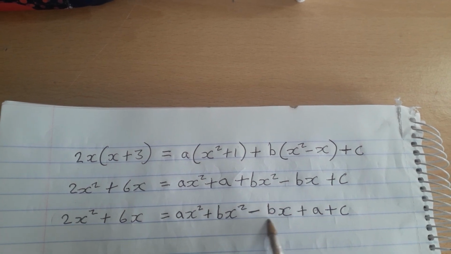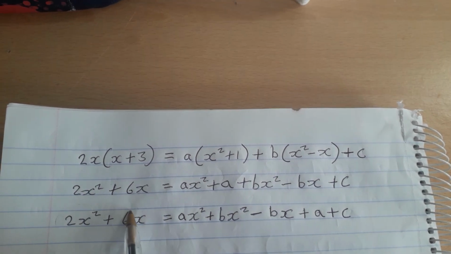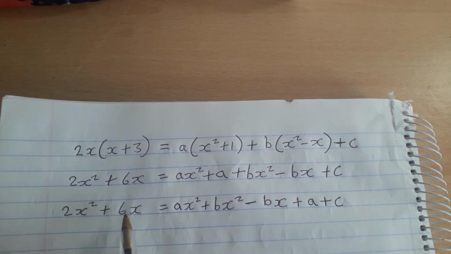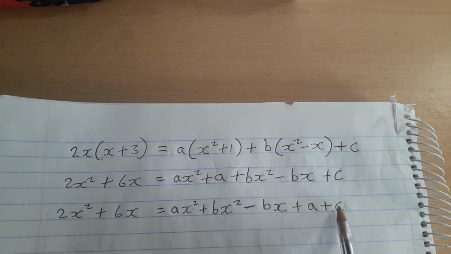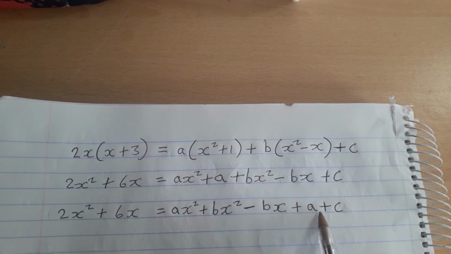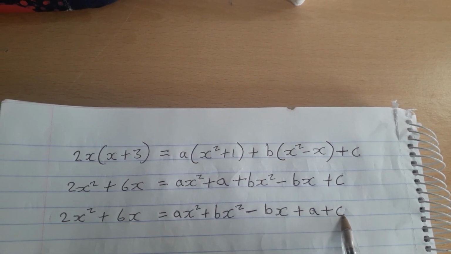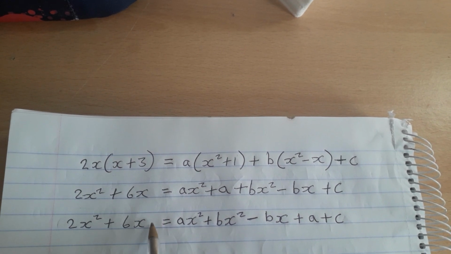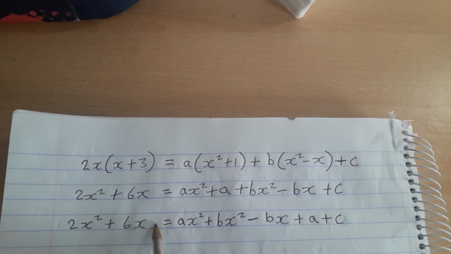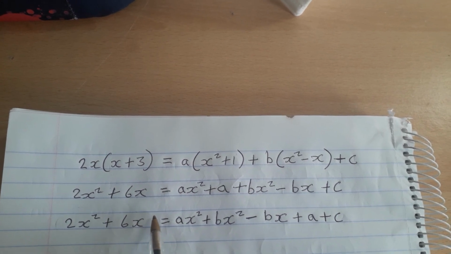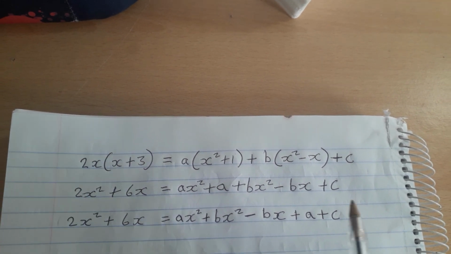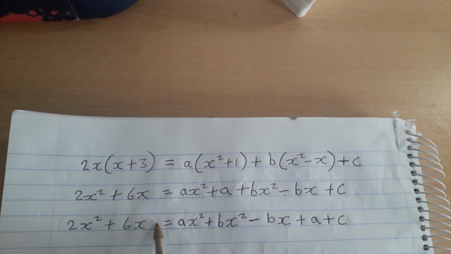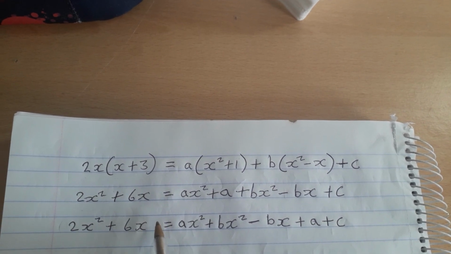So if this is minus b in front of the x here, then the minus b should be equivalent to the plus 6 here. And lastly, we've got this constant part here. So when we add this a and this c together, it should be equal to the constant part over here. But we notice we don't have a constant part over here. So when we don't have anything in maths, we call it 0. So we know that this a plus c, when we add them together, should come to nothing. It should be equal to 0.